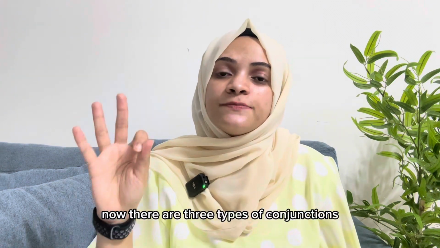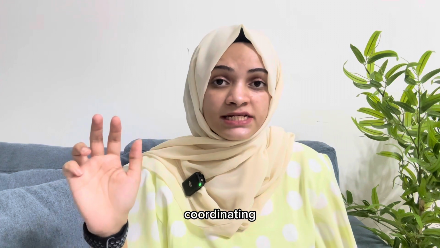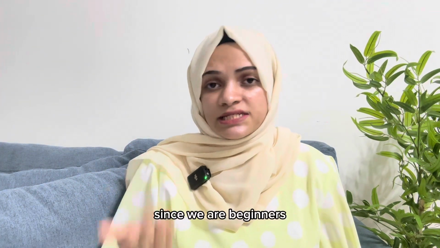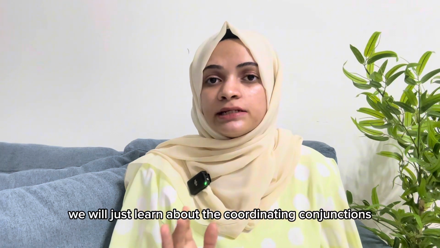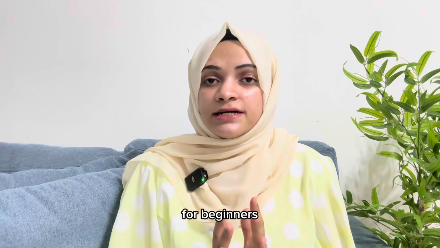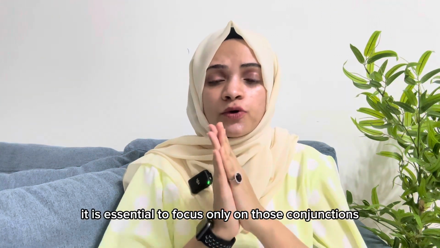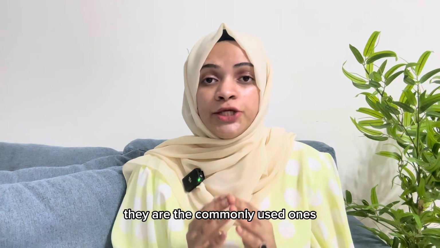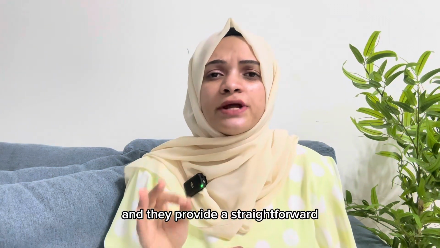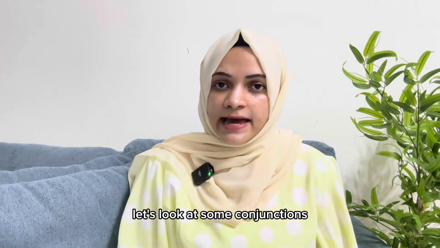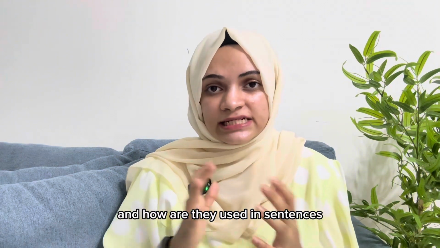Now, there are three types of conjunctions: coordinating, subordinating, and correlative. Since we are beginners, we will just learn about the coordinating conjunctions. For beginners, it is essential to focus only on these conjunctions. They are the commonly used ones and they provide a straightforward way to connect words and phrases. So let's look at some conjunctions and how they are used in sentences.